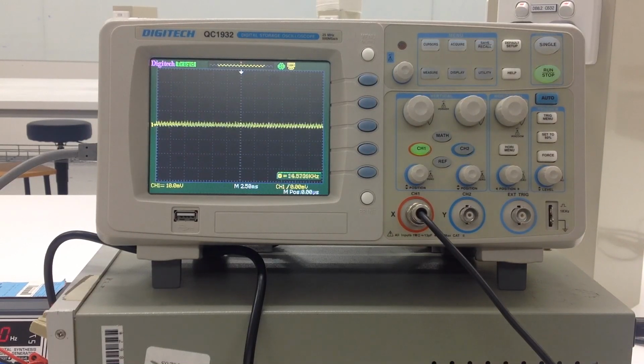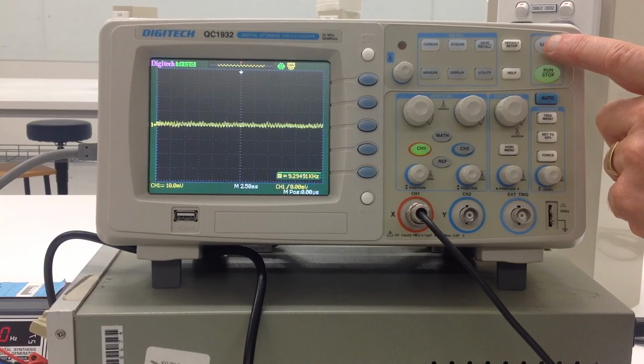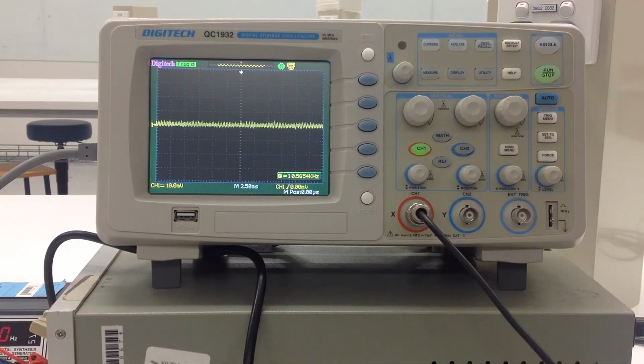Right, now you might have noticed that was a very difficult display to actually see. But what we're going to do now is use a facility of the oscilloscope called taking a single shot. So I can literally take a freeze frame of just one scan across the screen. So let's try that again.